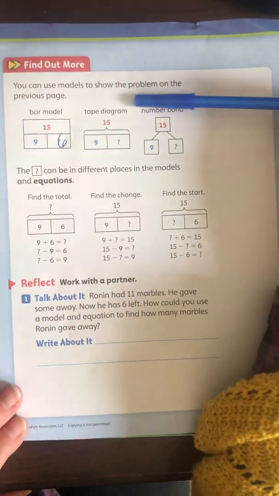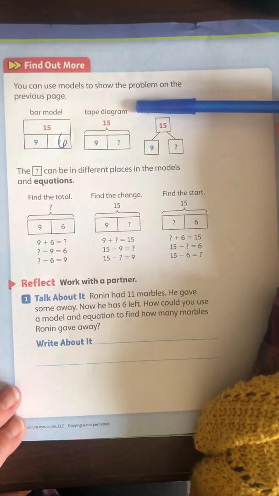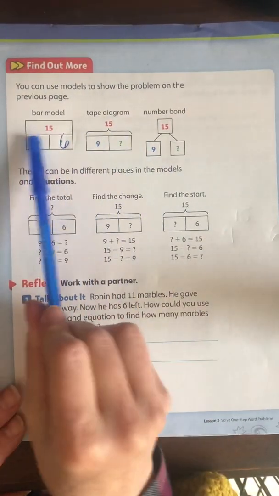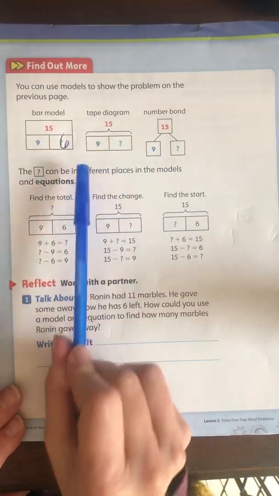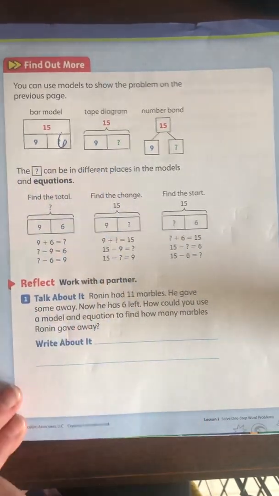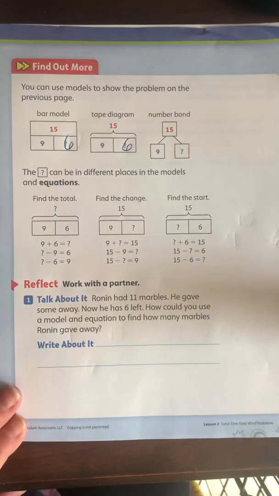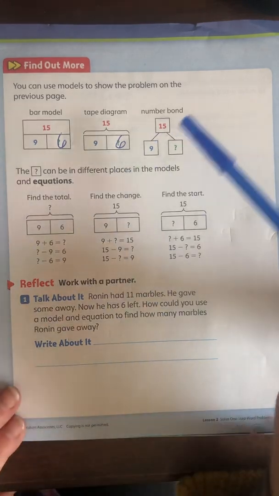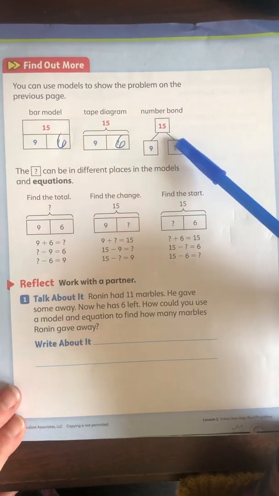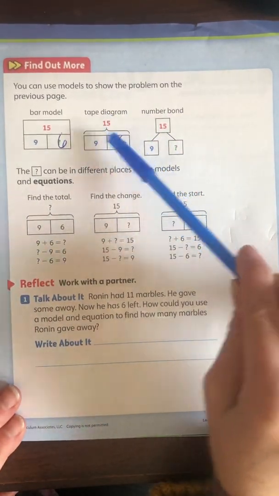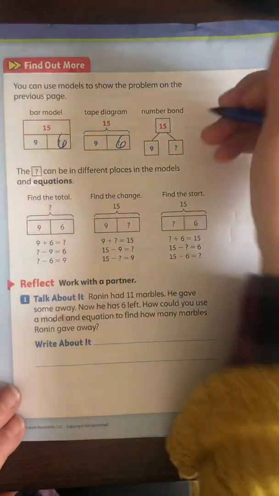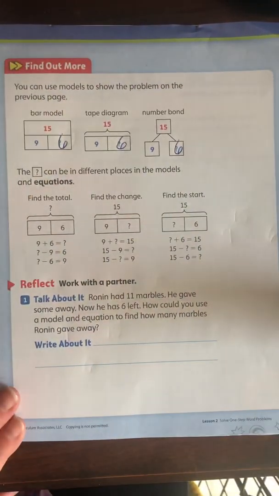This is called the tape diagram. It's the same thing, it just looks a little different. The parts are still the same, aren't they? 9 and 6 would make 15. And then we all know this one, don't we? The number bond. This is the whole and these are the two parts. Whole, two parts, whole, two parts, 9 and 6.